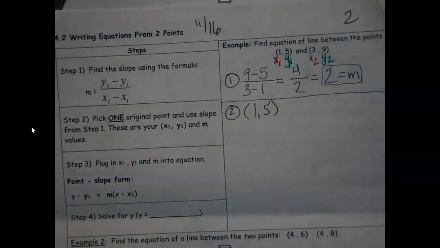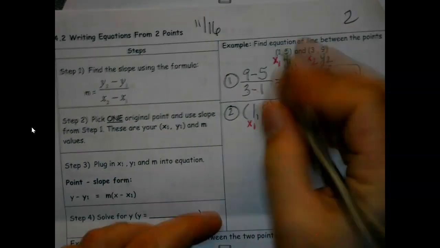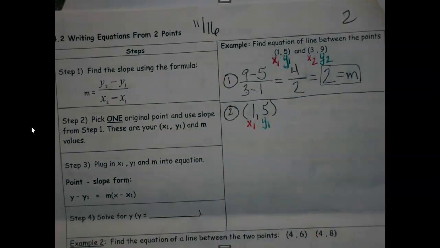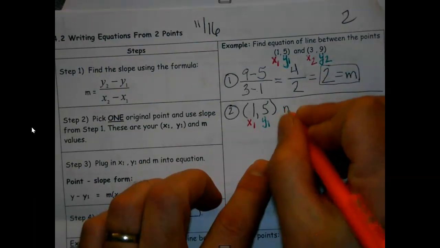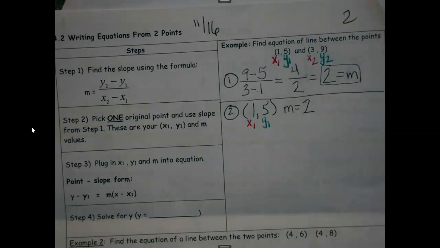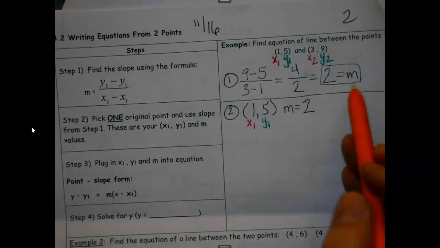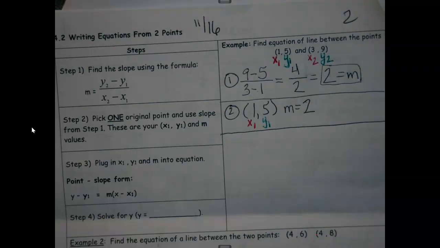So again, there's x1 and y1. And we are given the slope from over here. So you're like, really? I didn't have to calculate anything? It's just write down one of the points and the answer I got from the first step. Yep. We're going to be a finely tuned machine here.